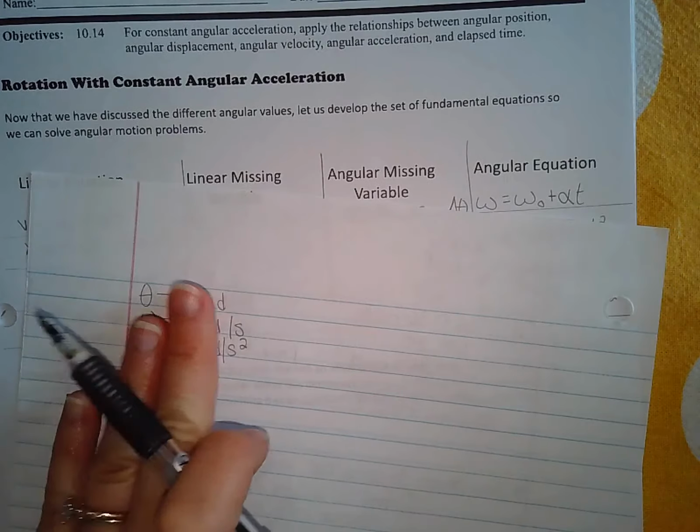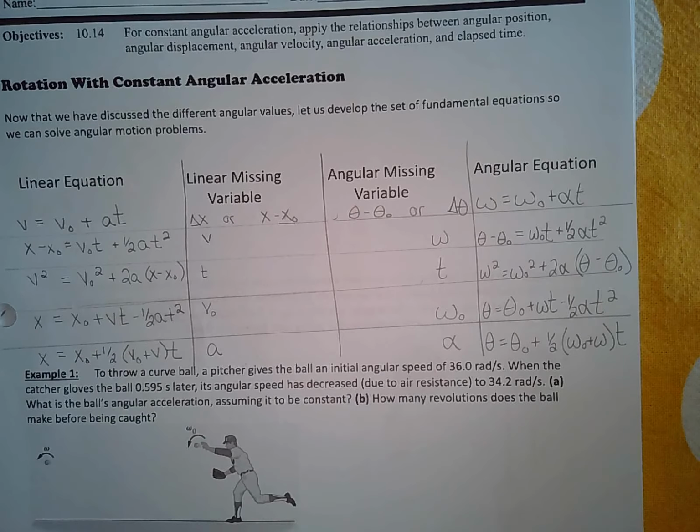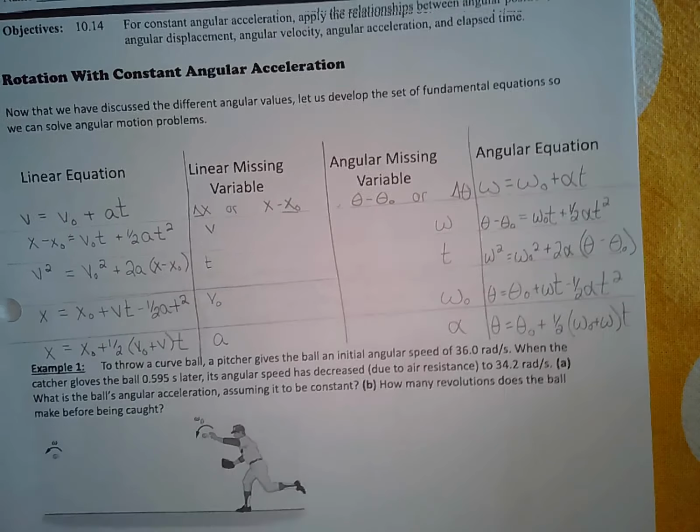All right, so hopefully you have that written down. Now let's go ahead and continue with example 1. The picture is going to give the initial angular speed. I'm going to write this down, maybe right here. This is stuff that's given to me. Initial angular speed, and that's going to be 36 radians per second.